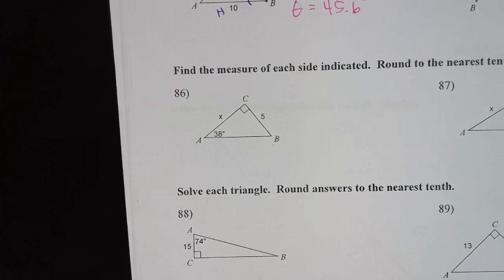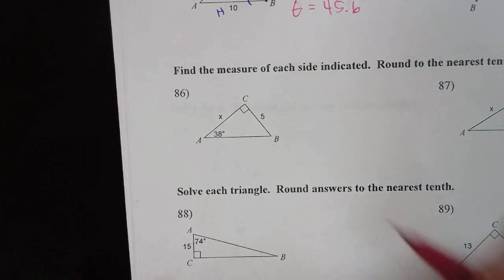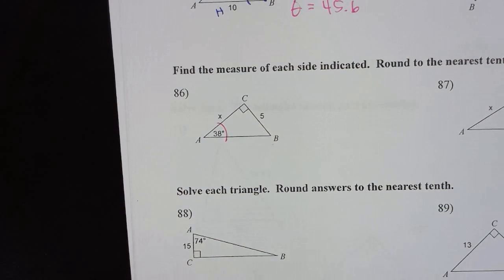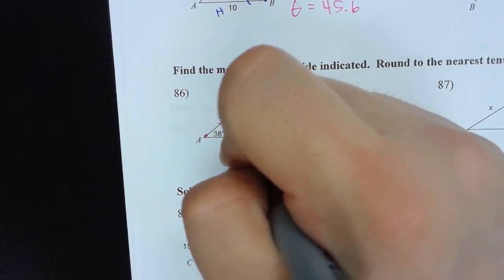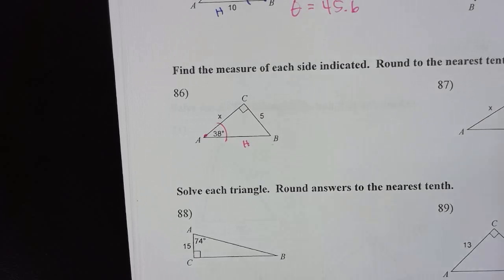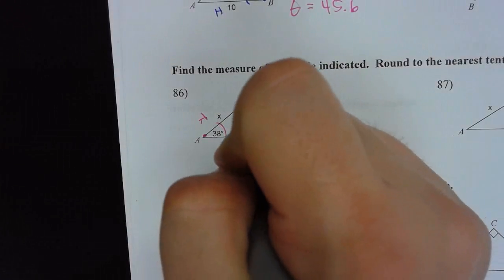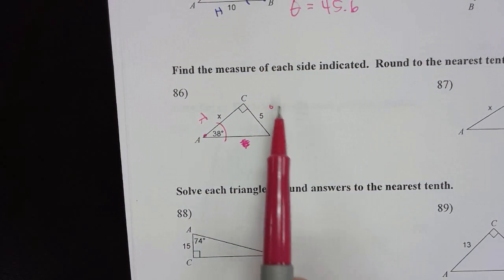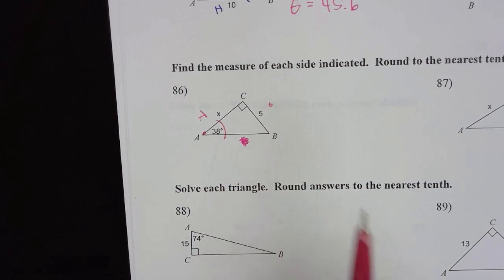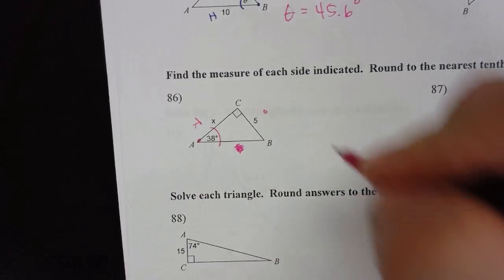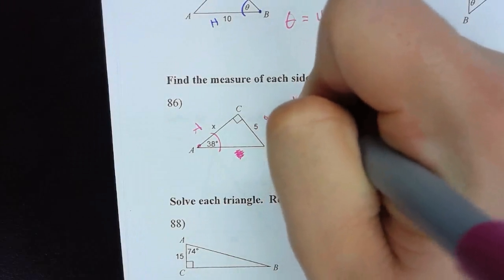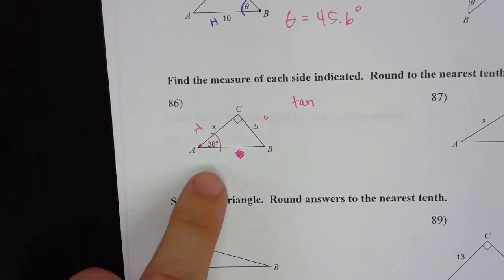All right, number 86, find the measure of each side indicated. So you still mark the angle. You still need to know where the OH and A is. So if you were right here, this is the special side across from the 90. The adjacent side is the one next to you. The opposite side is the one that you would have to get to if you walked through the triangle. In this case, I don't care about hypotenuse. I only care about the O and the A. Is that sine, cosine, or tangent? It's going to be tangent, TOA. Tangent of what? It's always tangent of your angle.